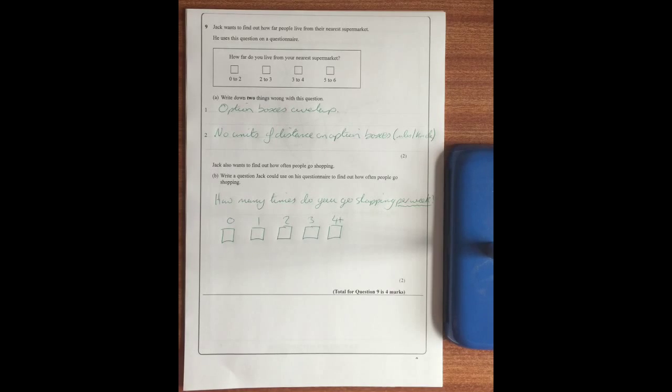Question 9. Jack wants to find out how far people live from their nearest supermarket. He uses this question on a questionnaire. Write down 2 things wrong with this question.